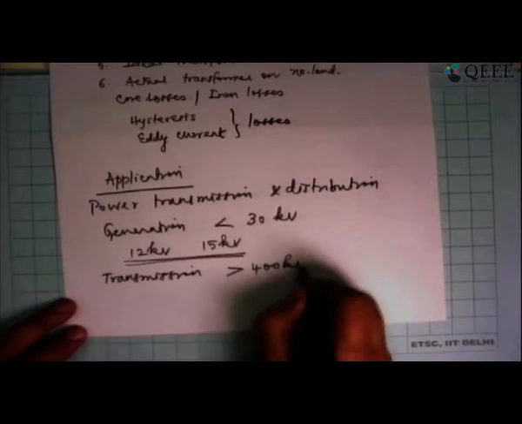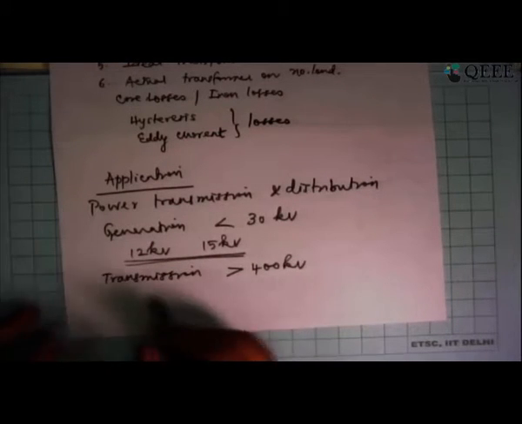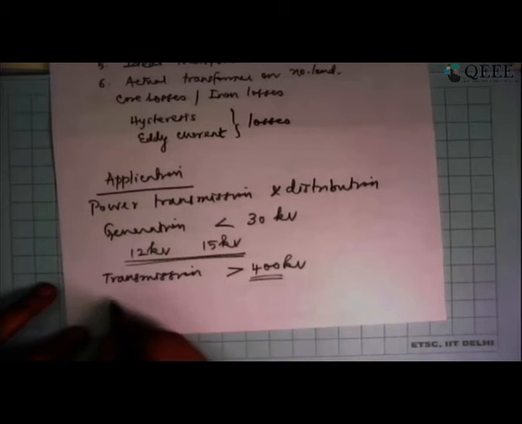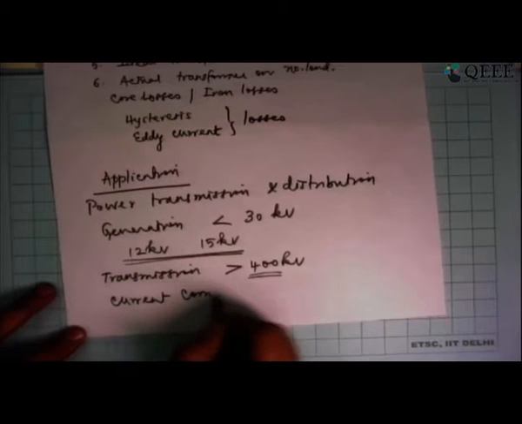Whereas the transmission is normally done at greater than 400 kilovolts most of the time. And of course, slowly we are going to higher and higher voltages of transmission, because if we look at higher voltages of transmission, the current comes down. If the current comes down, there are two advantages. One is I squared R losses come down.